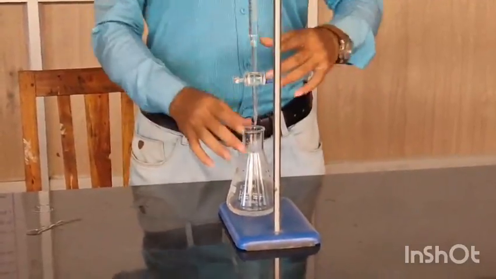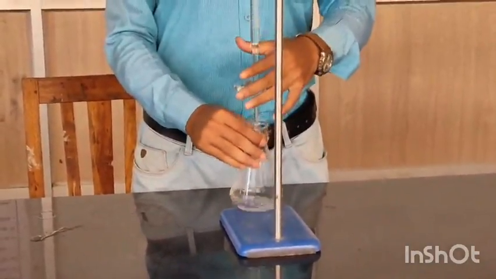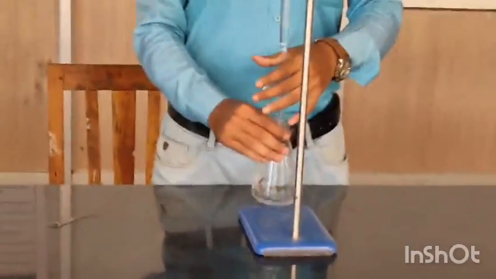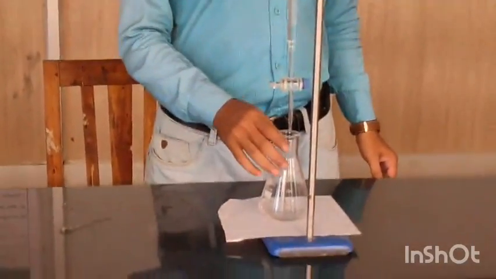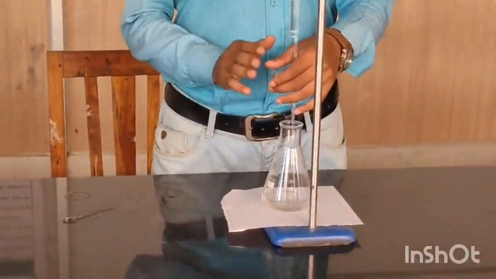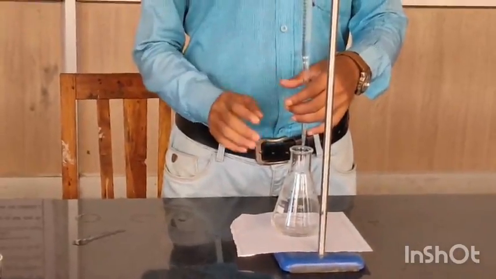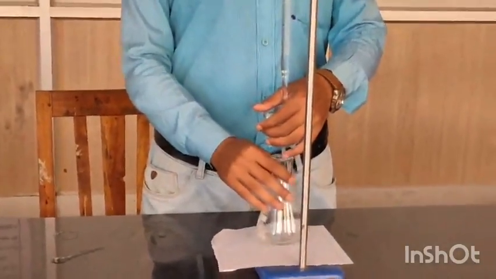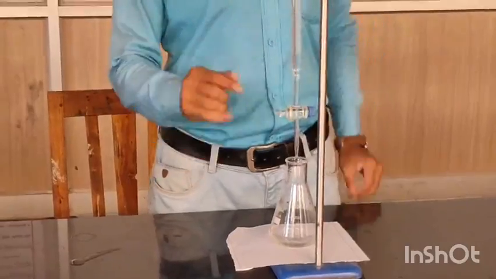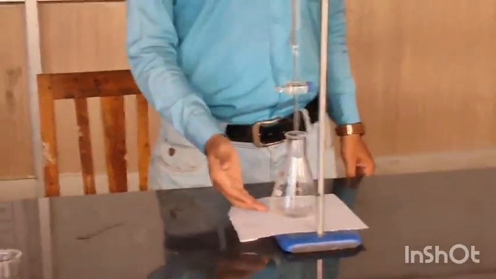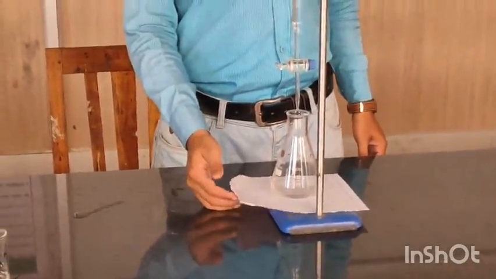Now you have to start the titration. I have already shown you how to control the burette knob. So we have to start with one thing. You have to always remember, whenever you are titrating, below the conical flask you can place a white paper, as you see in the video.